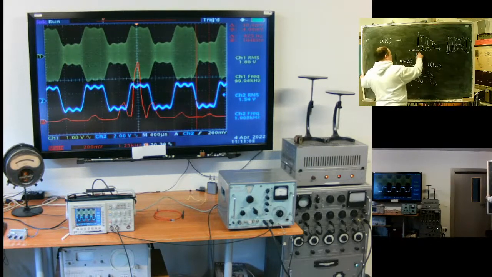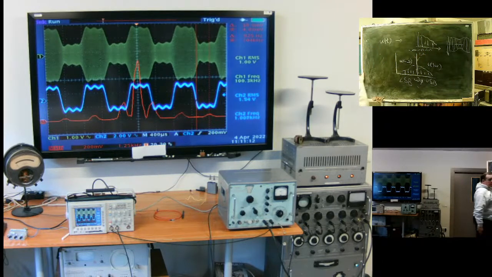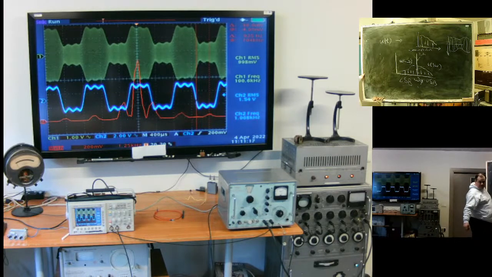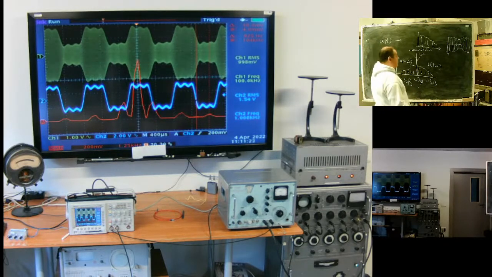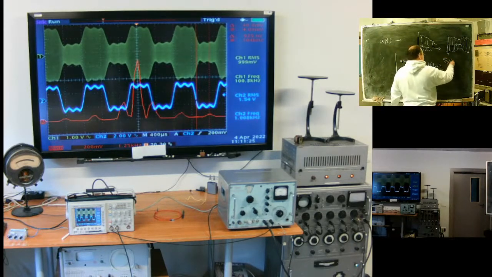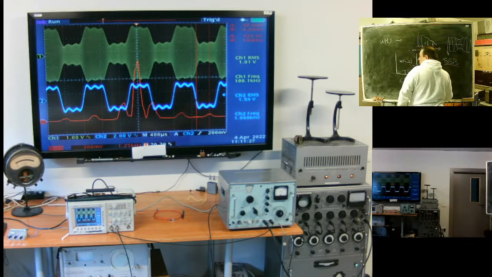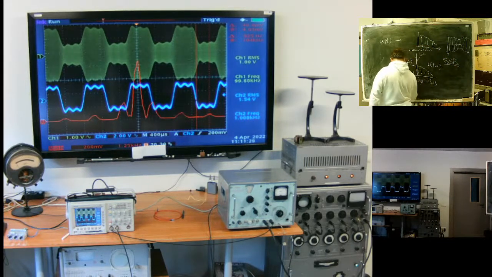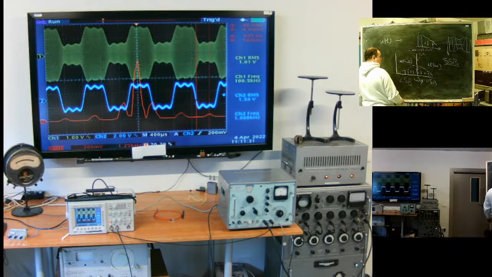It will be balanced modulation. Also, transferring both sidebands, they contain the same information. So SSB modulation can be used. We can transfer only lower or only upper.